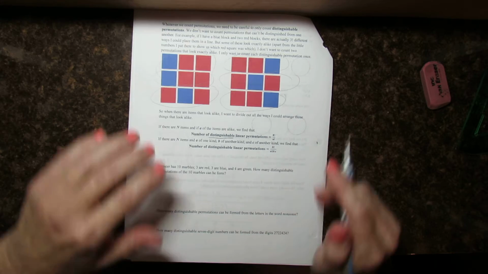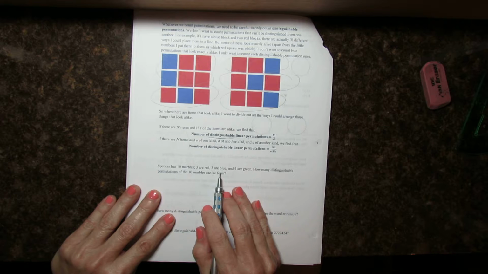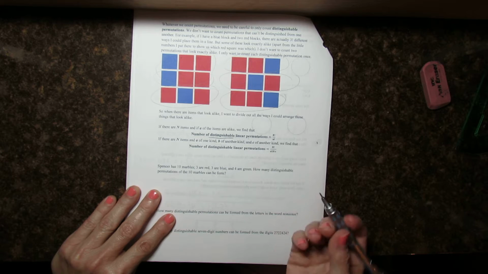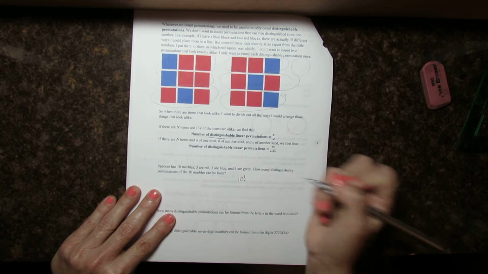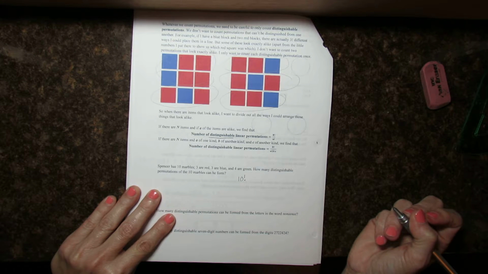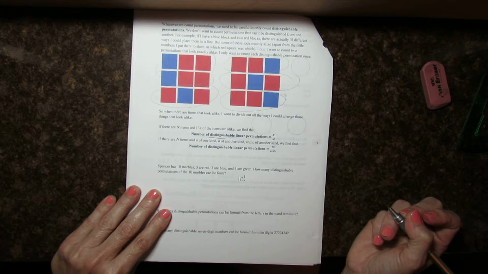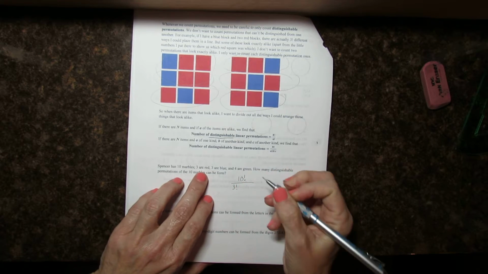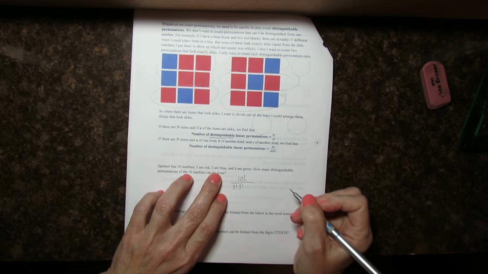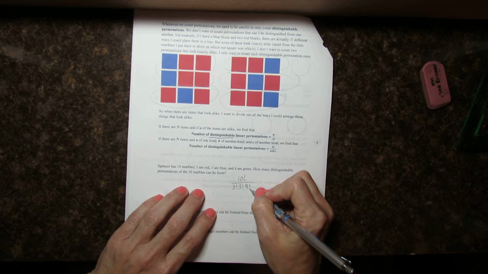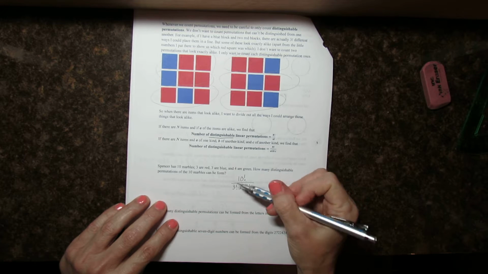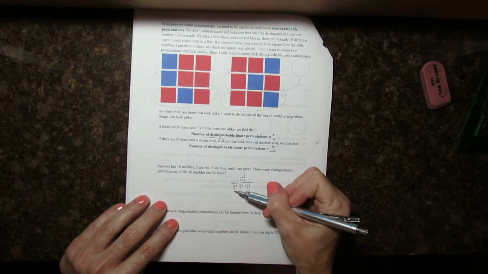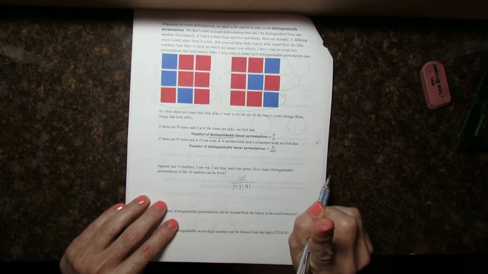So, an example. Spencer has 10 marbles, 3 are red, 3 are blue, and 4 are green. How many distinguishable permutations of the 10 marbles can he form? All right, so I could arrange the marbles in 10 factorial ways. There's 10 of them. But a lot of those are going to look alike because there are 3 red, 3 blue, and 4 green. So what I want to do is divide by the number of ways to arrange the red marbles, the number of ways to arrange the blue marbles, and the number of ways to arrange the green marbles, so that anytime I have all the ways to arrange the red marbles, it'll be over 3 factorial and it'll only be counted once.